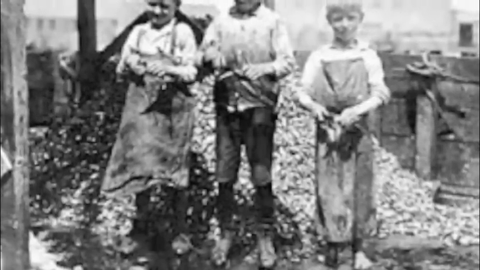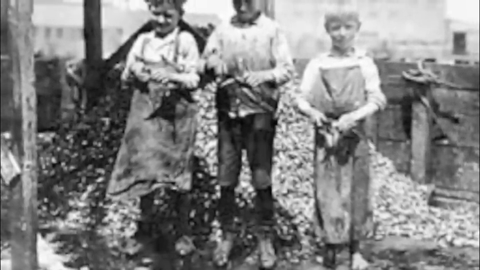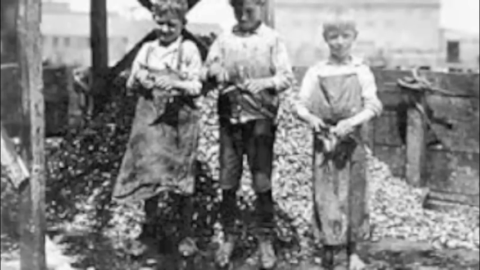Child labor laws were a major turning point in history. They changed the way society viewed children and led to an increased awareness of child welfare.